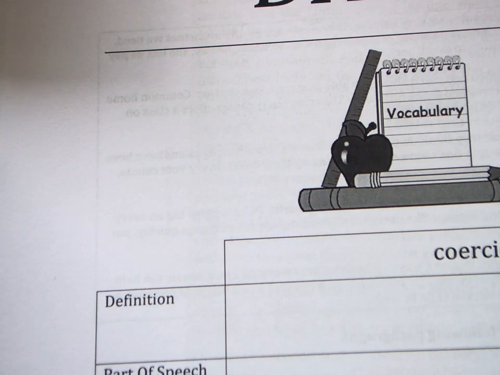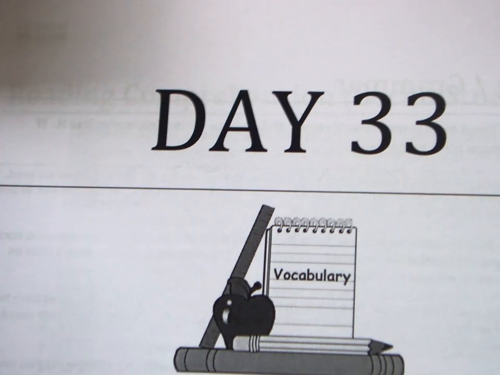Okay, here we are on day 33. I don't know if you can see that. Day 33.